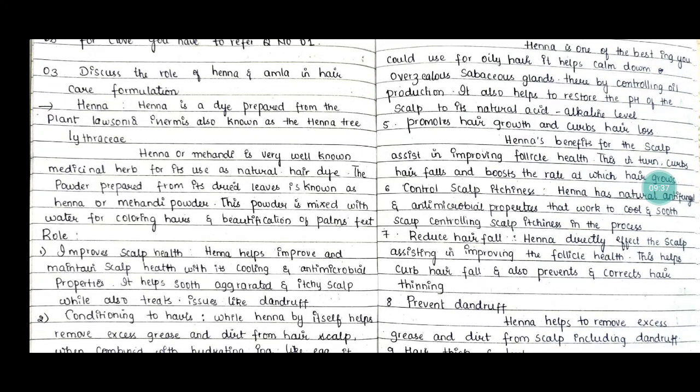Number 6, it controls scalp itchiness, where henna has natural antifungal and antimicrobial properties that work to cool and soothe the scalp, controlling scalp itchiness in the process of application. Number 7, it reduces hair fall. Henna directly affects the scalp, assisting in improving follicle health.